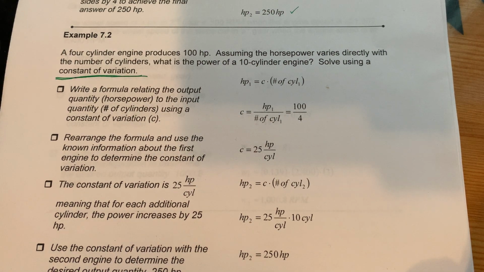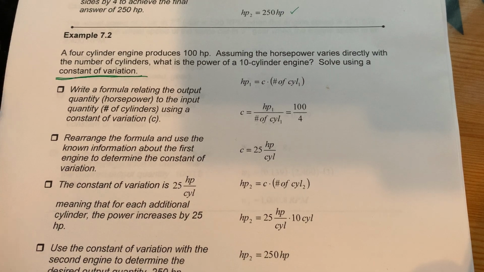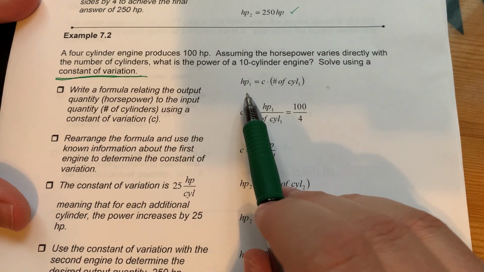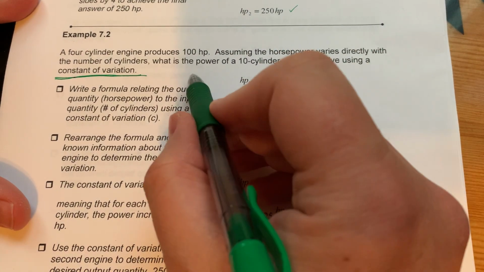A four-cylinder engine produces 100 horsepower, assuming the horsepower varies directly. So an increase in the horsepower is going to be connected to an increase in the number of cylinders and vice versa. What is the power of a 10-cylinder engine? So solve using a constant of variation. The other way you can think of this relationship is, in this case, we're trying to solve for the horsepower. What is that power?